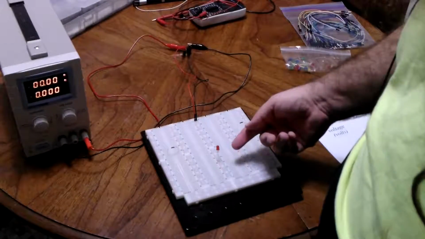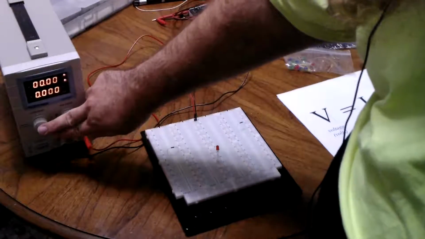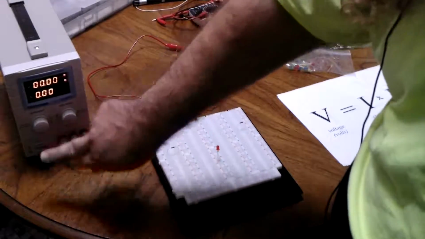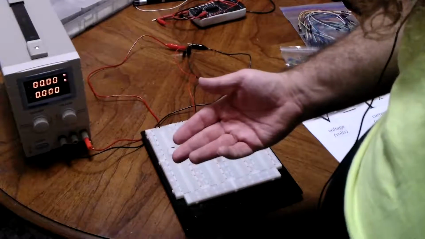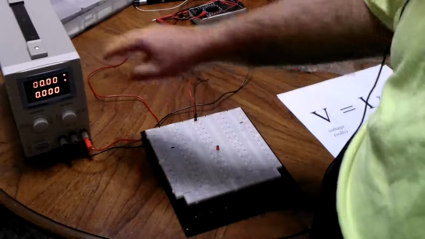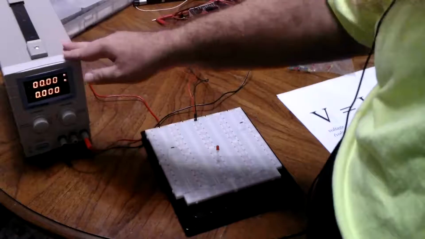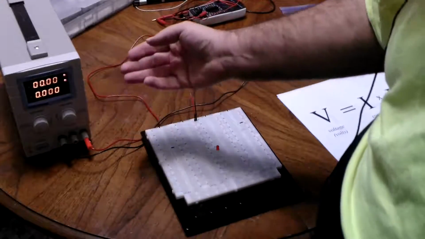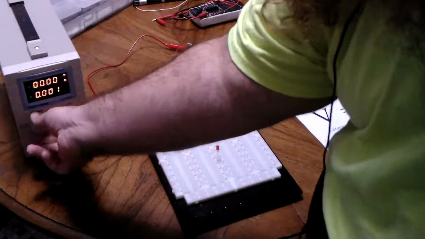So, of course, nothing's happening to the LED. So I'm going to turn it to a minimal 1 milliamp. You can actually turn it to less than this, much less than this, in fact. If you have, of course, a more expensive power supply, mine only does this, it's perfectly fine. So just 1 single milliamp.